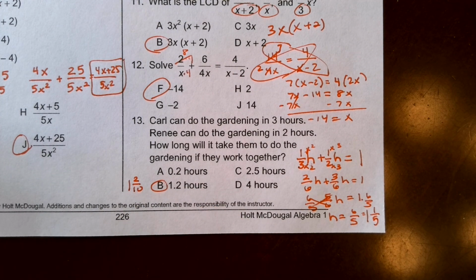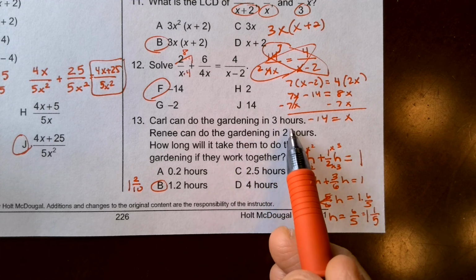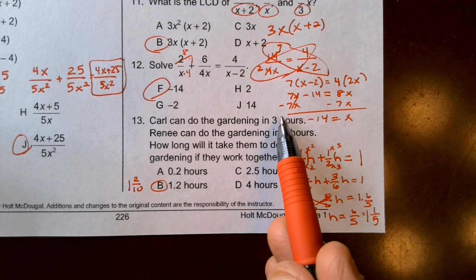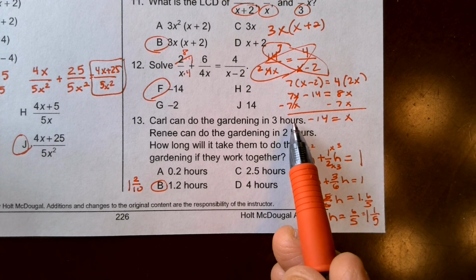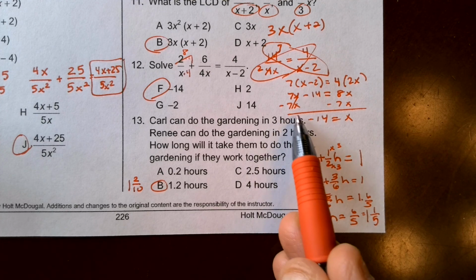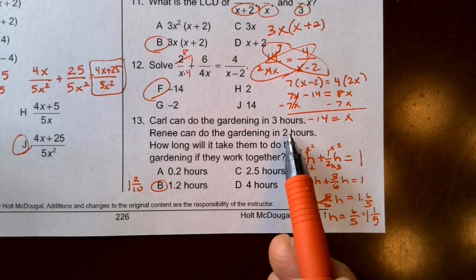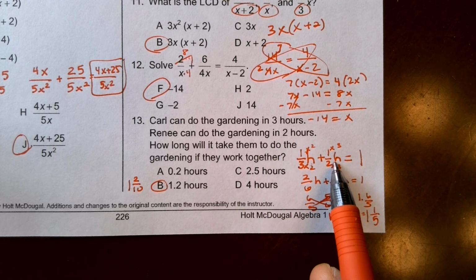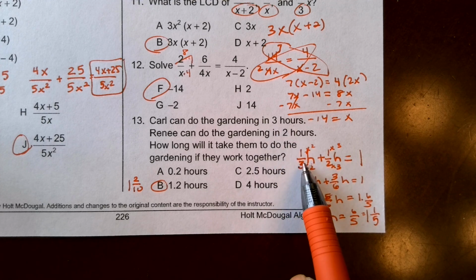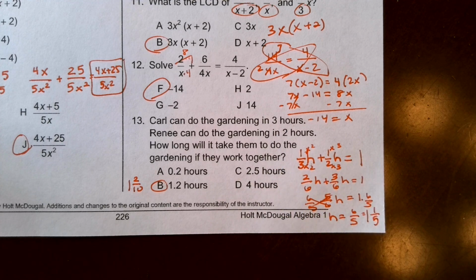It's a little tricky, but just try to keep looking at what they give you and think, what's the rate per this amount, per one of these? So per 1 hour, they can get 1/3 of this done. Per 2 hours, they can get in 1 hour, they can get half done. So 1/2 of their job per hour. This they're getting 1/3 of their job done per hour and set it equal to 1.